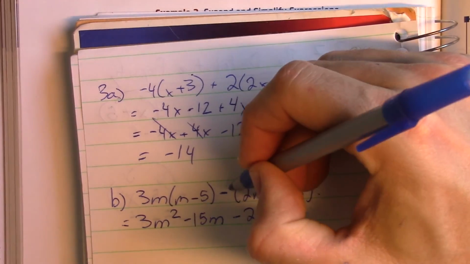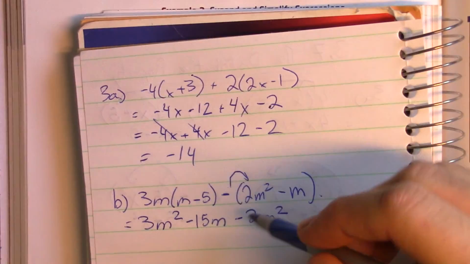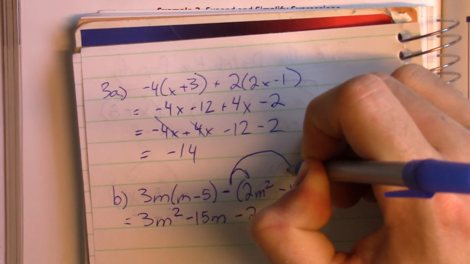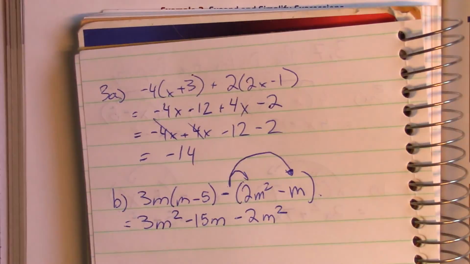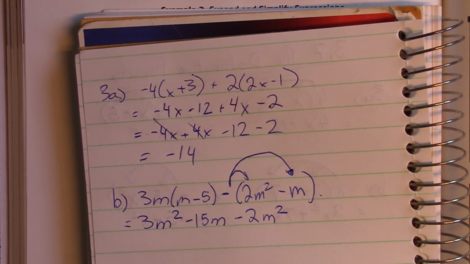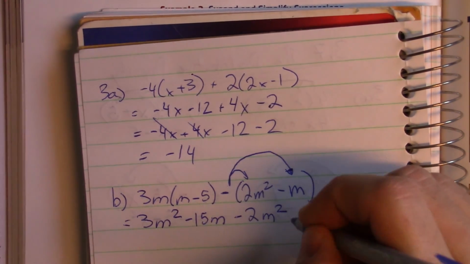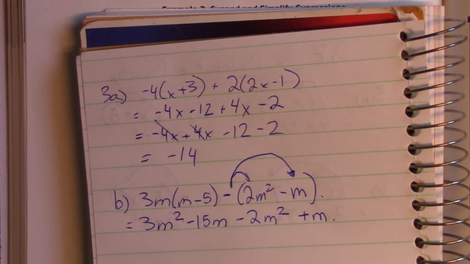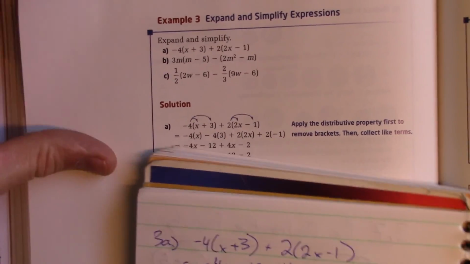Nope. Minus 1 is multiplied by this. You get negative 2m squared, and then the minus 1 is multiplied by this. What do you get? So just m plus m. Yes, good. Good, Carlos. Plus m. Okay, any questions there? All right. Jonathan.